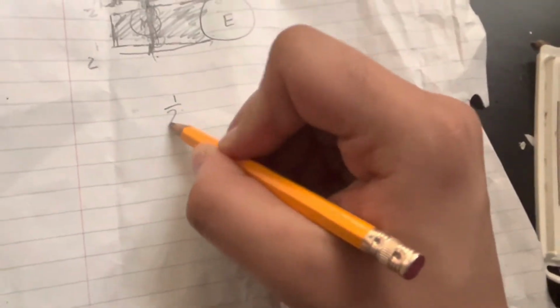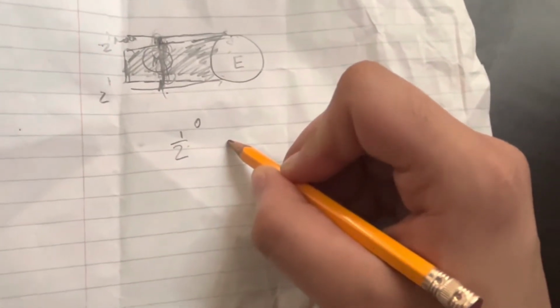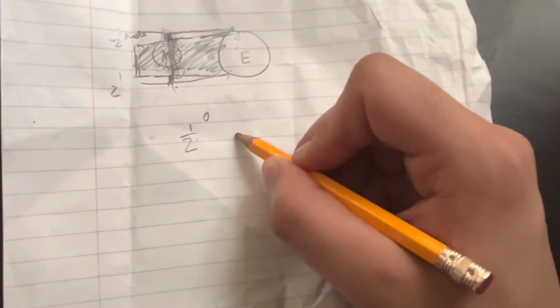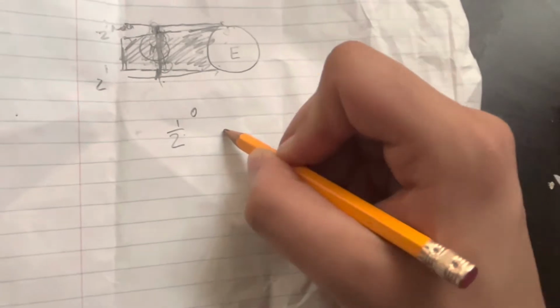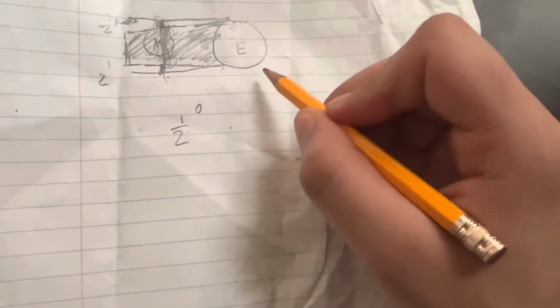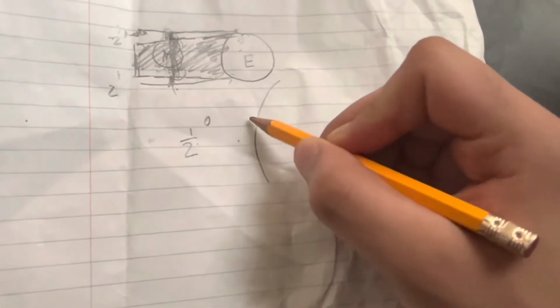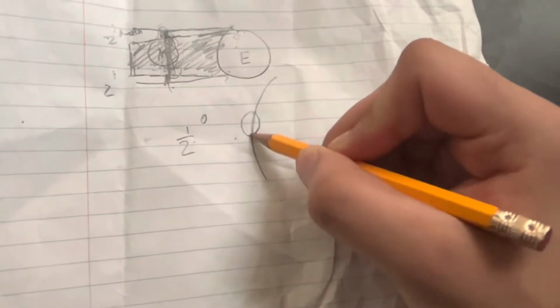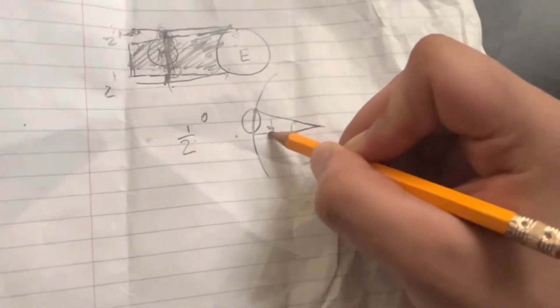Well, let's see. The moon is 1/2 degree of the sky if you are seeing the sky as a sphere. This is a bit of spherical trigonometry. So if this is the sky, here's the moon. This, in terms of degrees, is 1/2 degree.